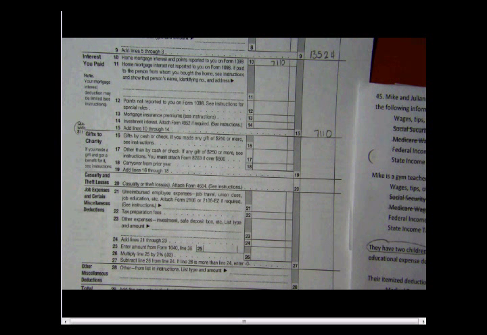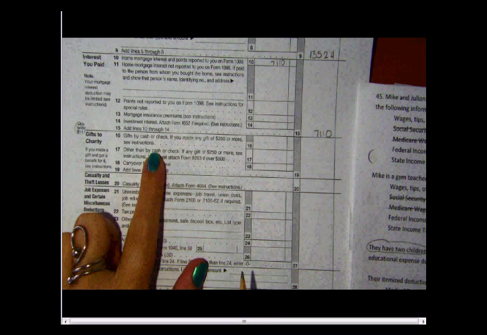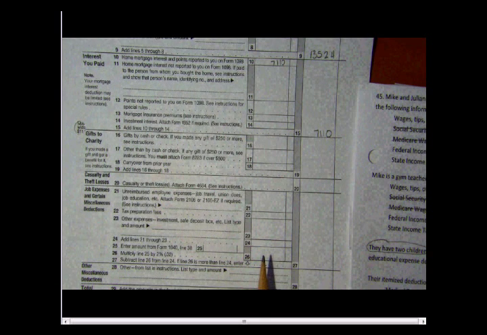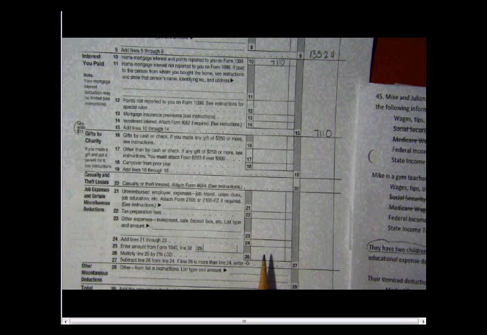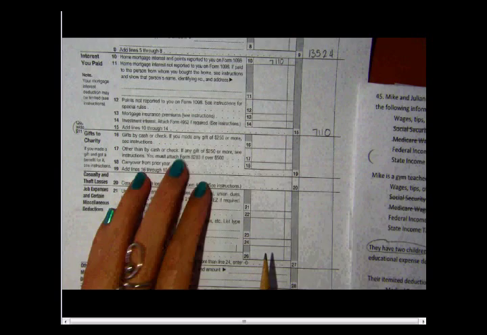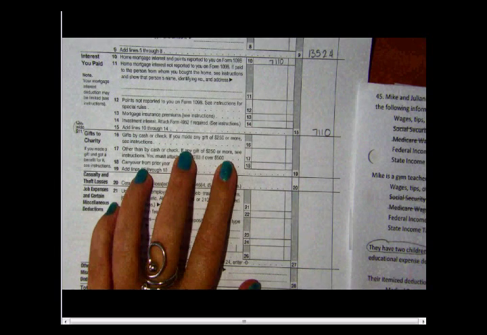So if you have made a contribution of more than $250, you have to have the receipt because charities will give you a receipt for your contribution. You have to keep that with your tax file so that should anything happen and they ask to see it, you can prove it. Okay. So their cash deduction was $980.